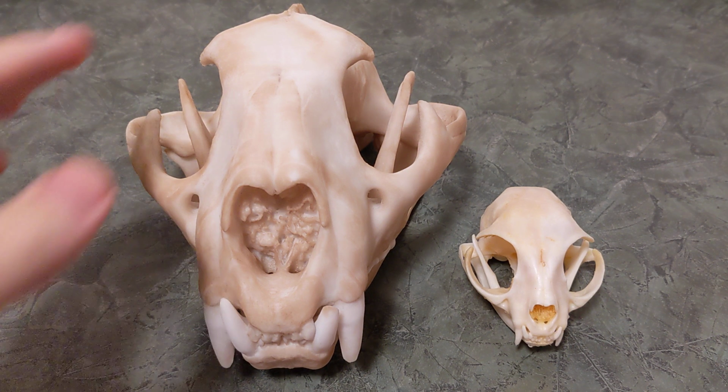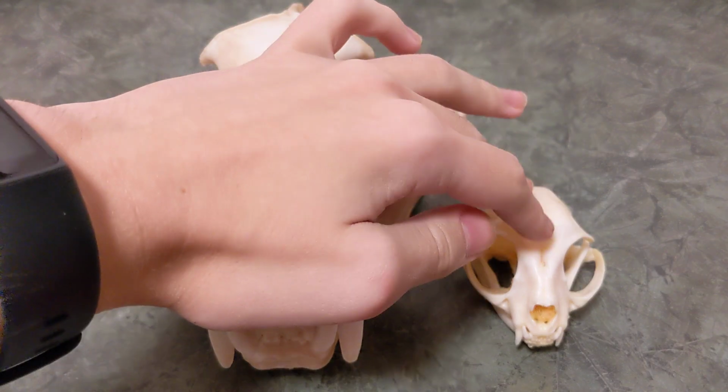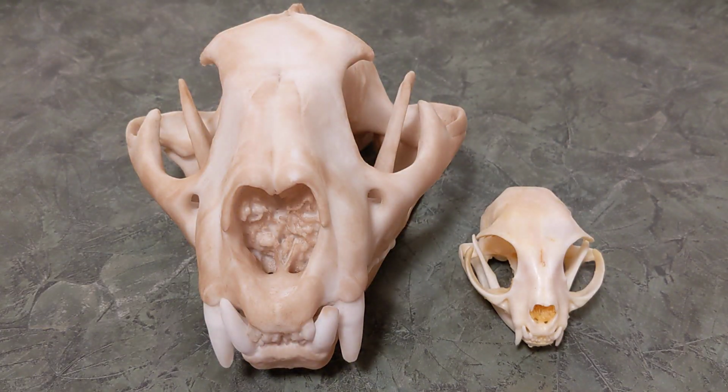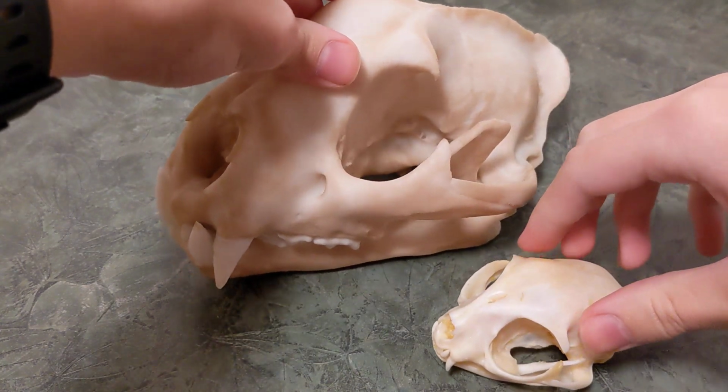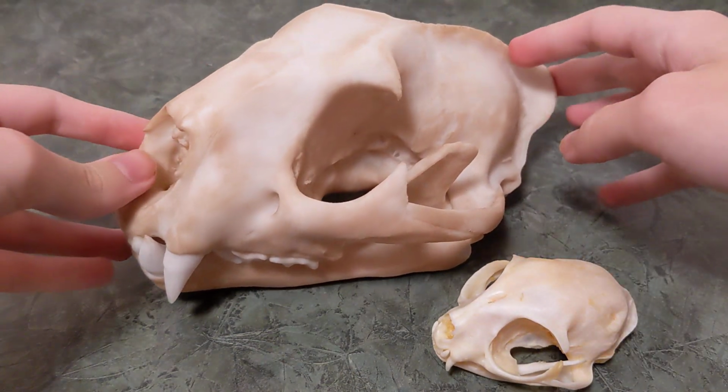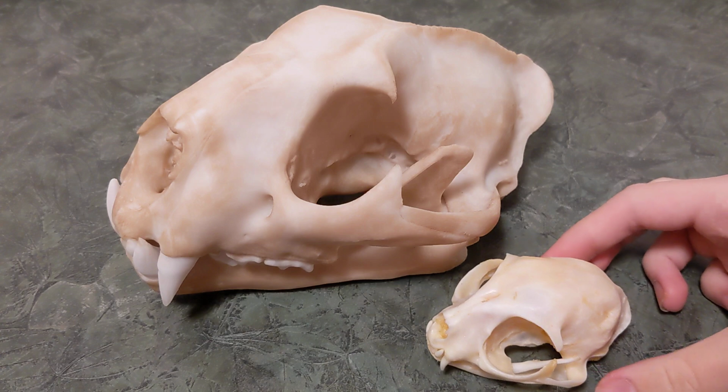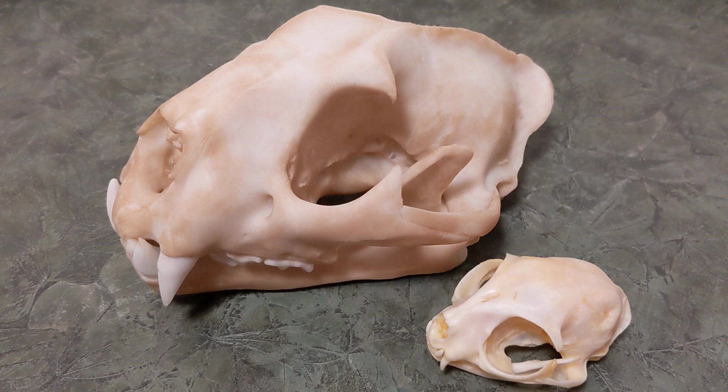Today we are going to be comparing a mountain lion skull with a domestic cat skull. So as you can see, there's quite a size difference here. The mountain lion skull is much larger, and of course it's a much larger animal.